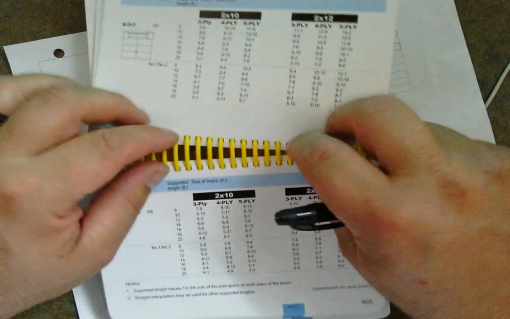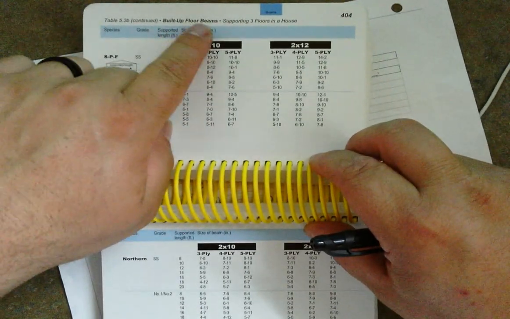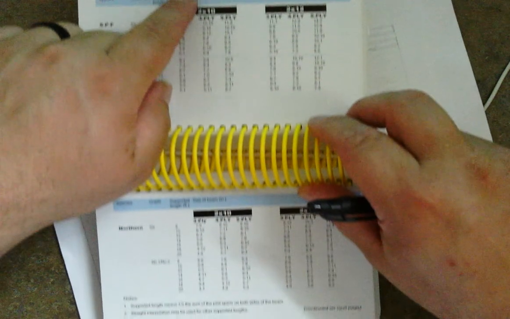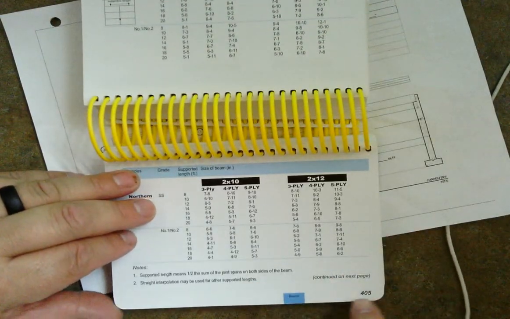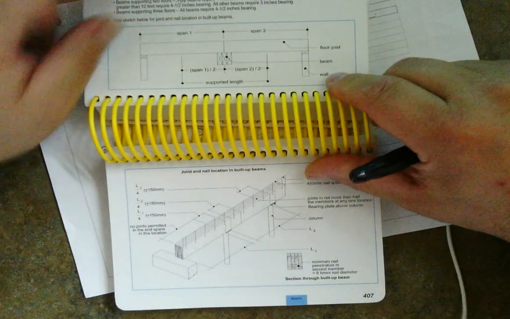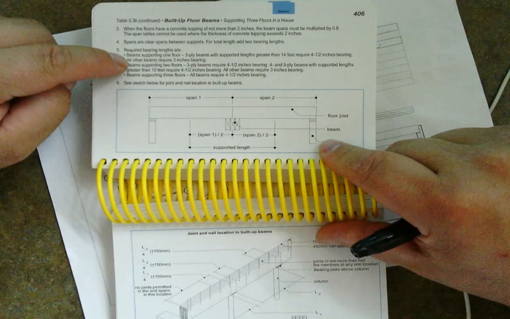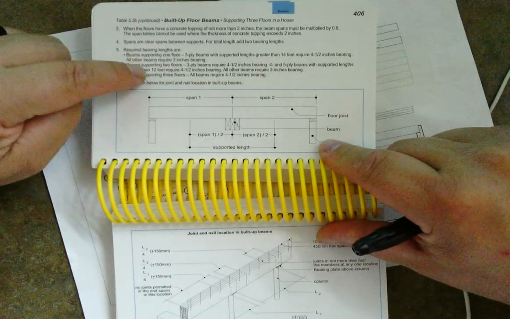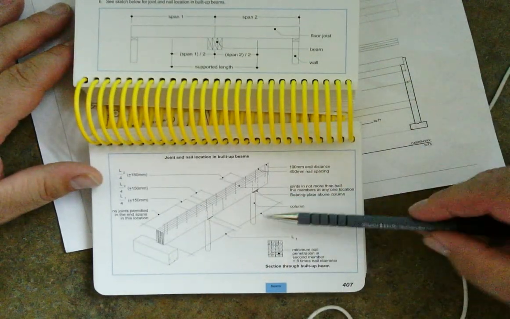So at the end of built-up floor beams, if we go to the very end of that section, on page 405, we have some notes there, and there's also that drawing at the top. There's the notes here for end bearing of beams, 1 floor, 2 floor, and 3 floor. This is kind of what we were looking at today on one of the slides at the beginning of class.